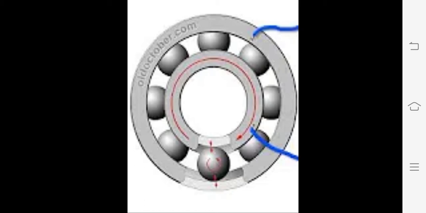Guys, today many applications are using bearings. Many kinds of bearings are available in the market, and different applications use different types of bearings. Almost all vehicles, almost all stationary products with some moving parts, aircraft, and many others use bearings.